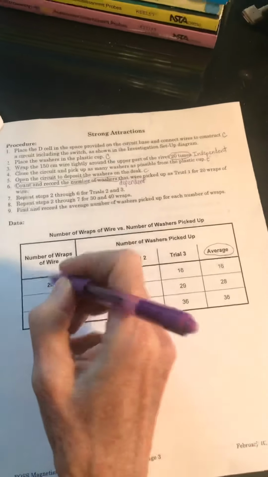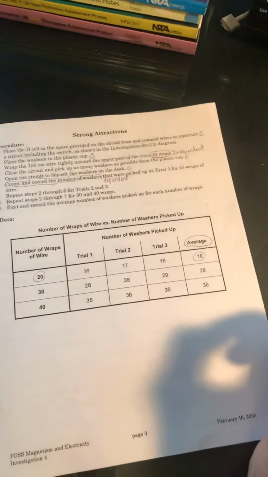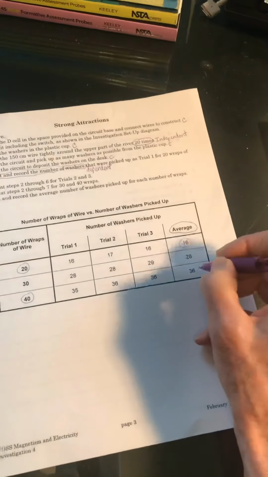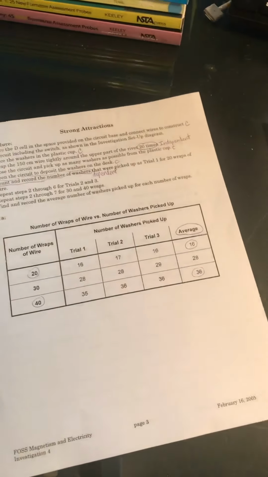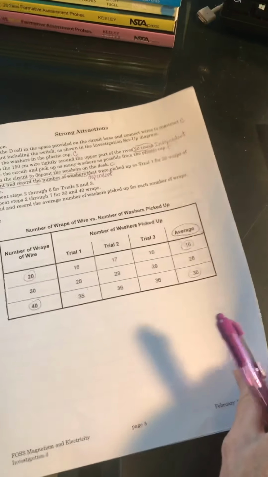And it shows me that when there were 20 wraps of wire, there was an average of 16 washers picked up. But when there were 40 wraps of wire, there was an average of 36. All I need to do is my high and low data. I don't need to do the middleman. So I'm going to say that.